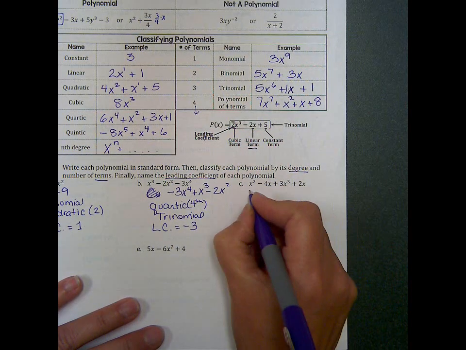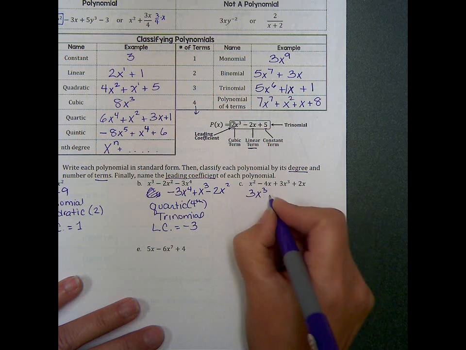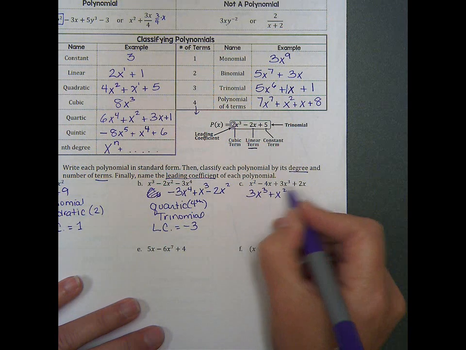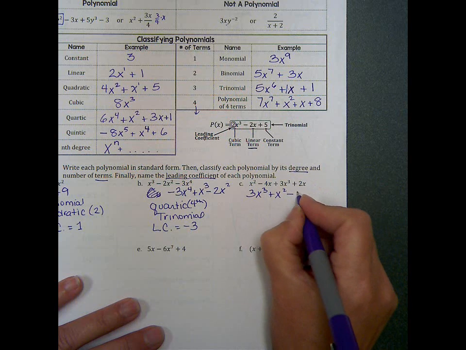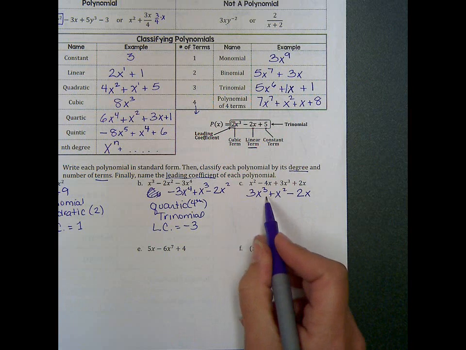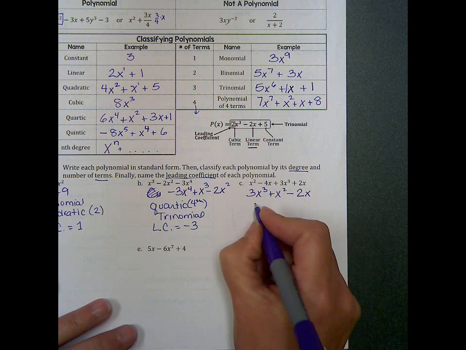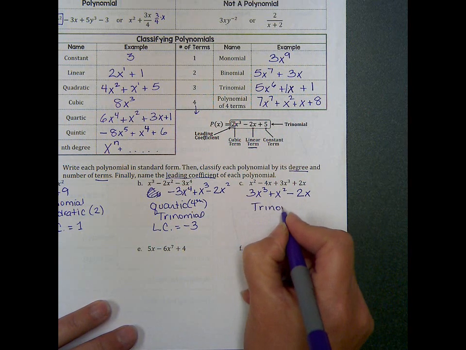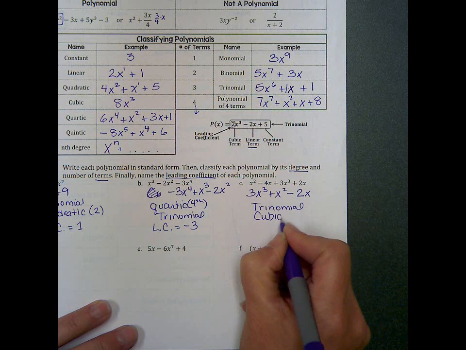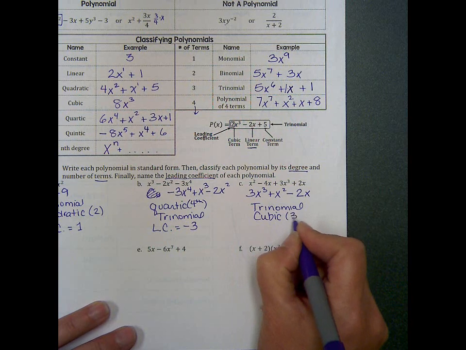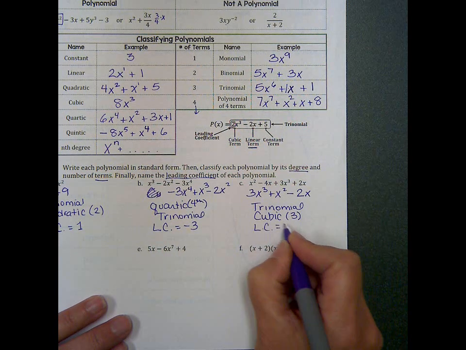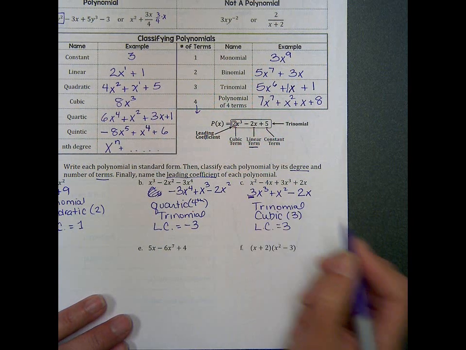My highest degree is that x cubed. Then the x squared. Then we got a negative 4x and the 2x. Sometimes we got to combine like terms. That's a negative 2x if we put those together. So now that we've simplified it, putting in decreasing order, this is a trinomial because there's 3 terms. It's cubic because its highest degree is 3. And its leading coefficient is also 3 right there.